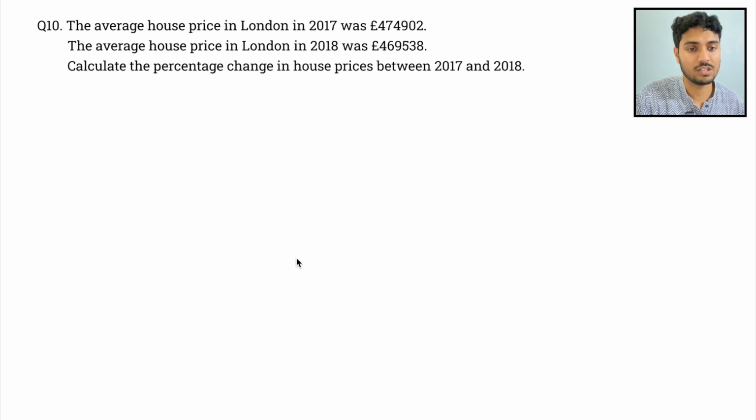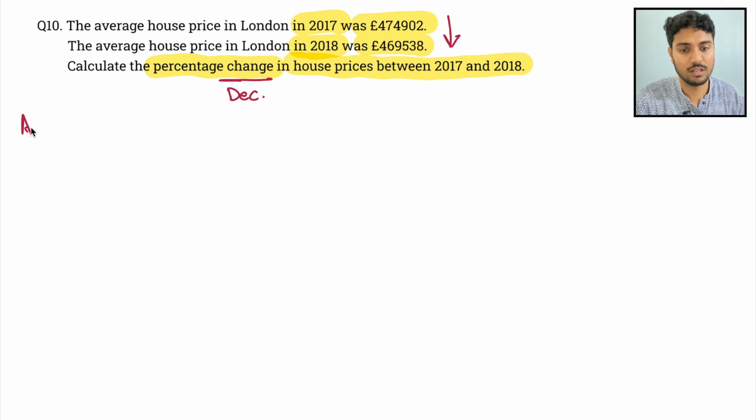It says the average house price in London in 2017 was this much. The average house price in London in 2018 was this much. Calculate the percentage change in the house prices between 2017 and 18. Between 2017 and 18, we can see that it has decreased from 474902 to 469538. That means the change is a decrease, right?